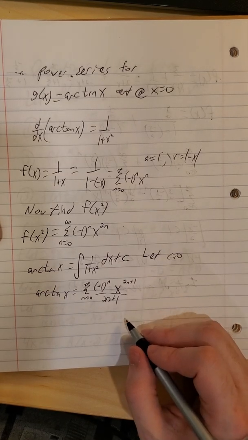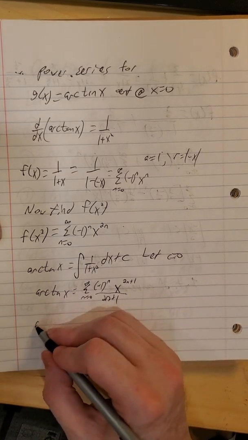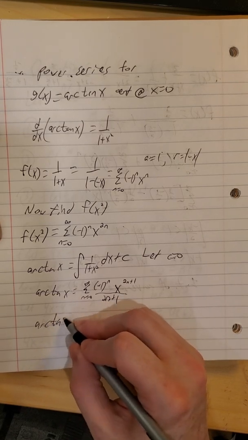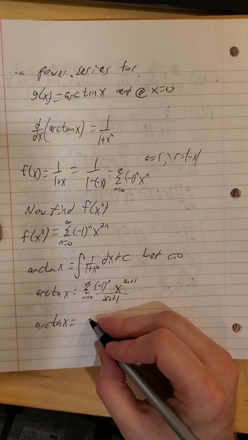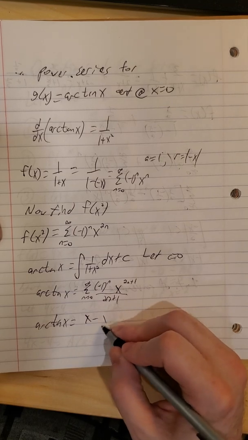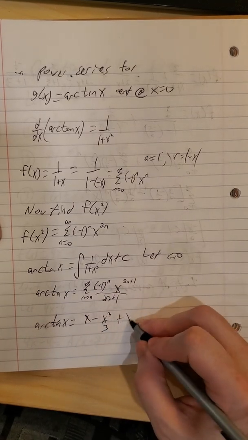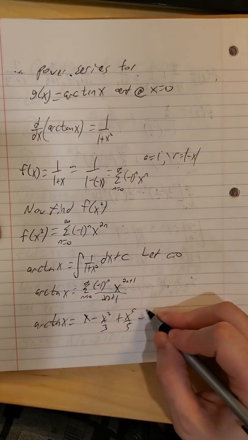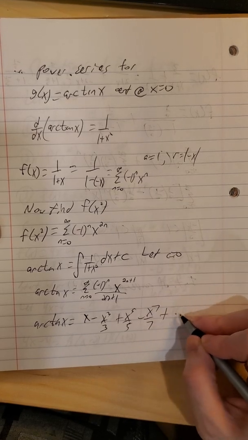So we use the antiderivative. So then arctangent of x, just the first few terms of what that would look like: x minus x cubed over 3 plus x to the 5th over 5 minus x to the 7th over 7 plus etc.